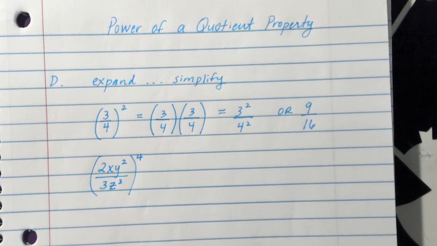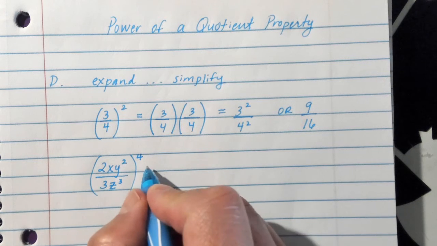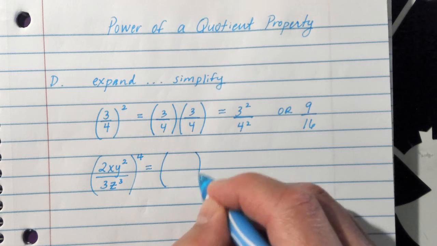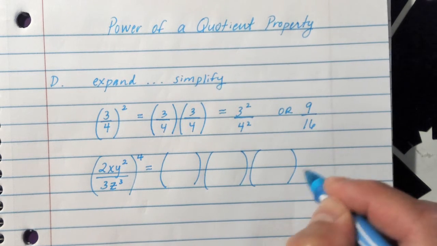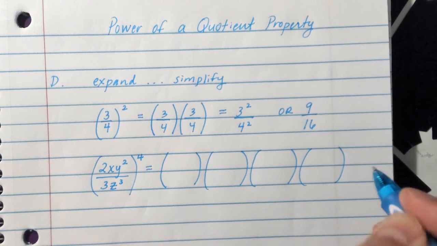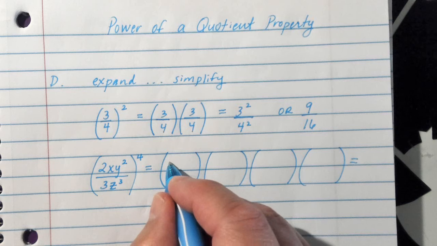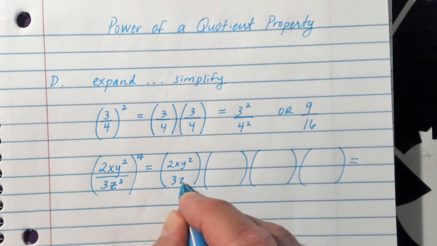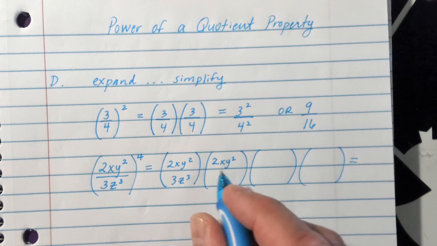I know what you're thinking. Thank goodness I did not make it 5 or 6 or 7 or 8. Yeah. So we need 4 sets of parentheses. Okay? And then you just rewrite that in each set of parentheses. Oh my goodness. Why did I make this one so difficult?